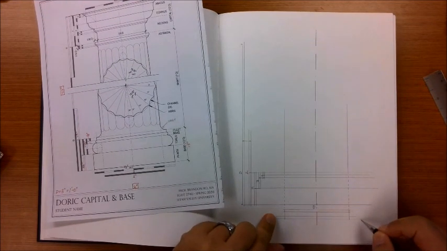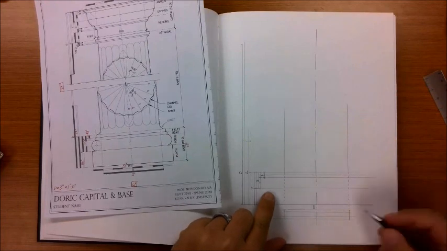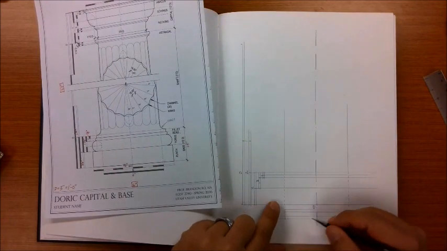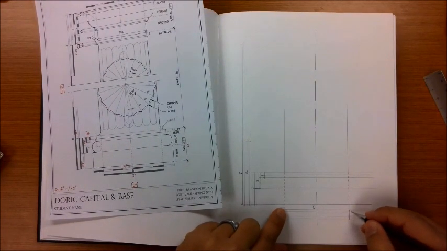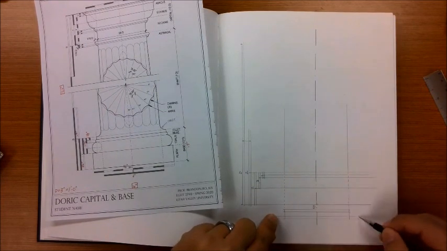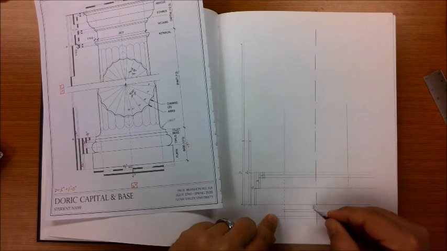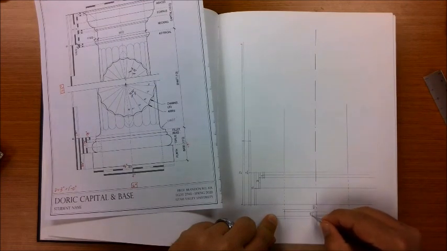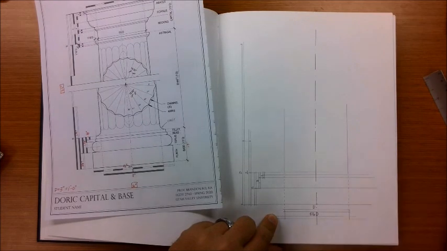This next bottom part, to get the sides for the plinth, we need to subdivide D into 6, and then add another 1/6 on either side to make it a total of 8/6. This is going to be 8/6 D.